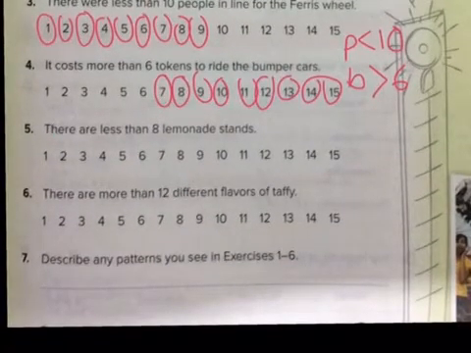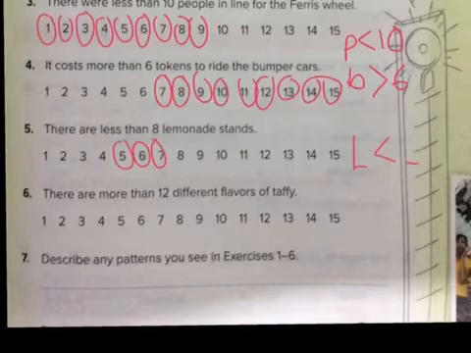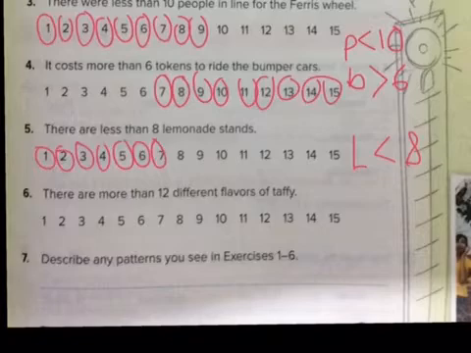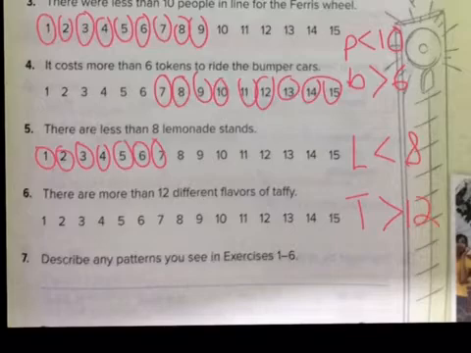Here we have number 5. There are less than 8 lemonade stands. Less than 8. So anything less. So the lemonade has to be less than 8. Okay? All of these. Number 6. There are more than 12 different flavors of taffy. More than 12. So we have taffy is more than 12. So we have 13, 14, 15 there.